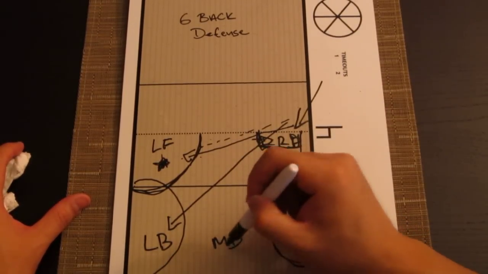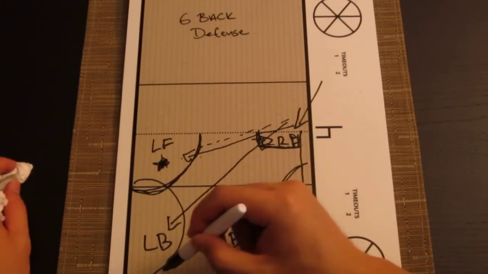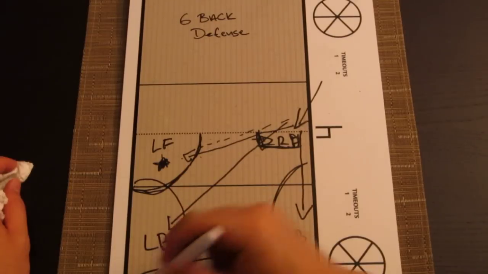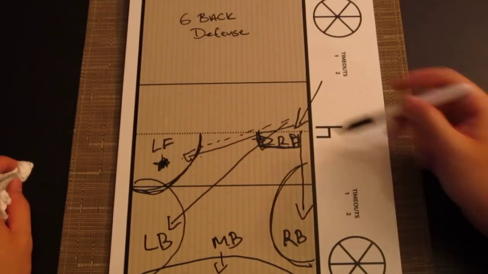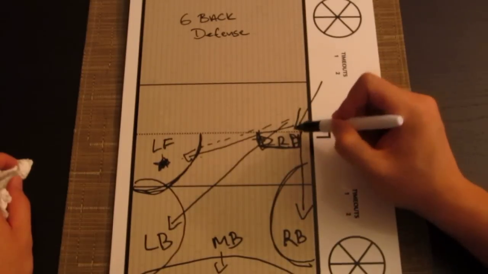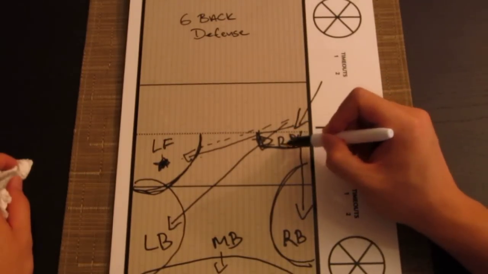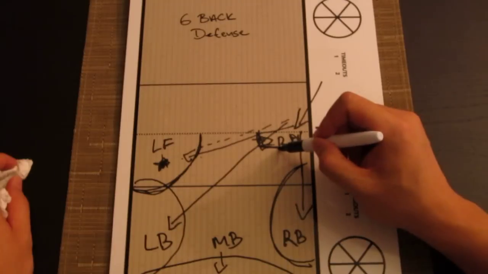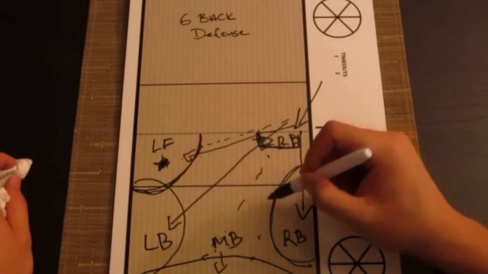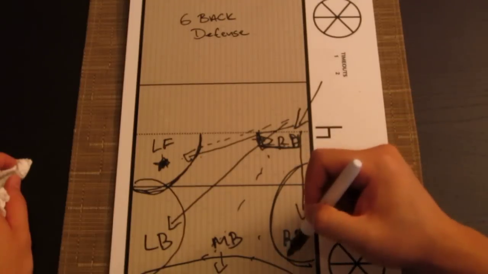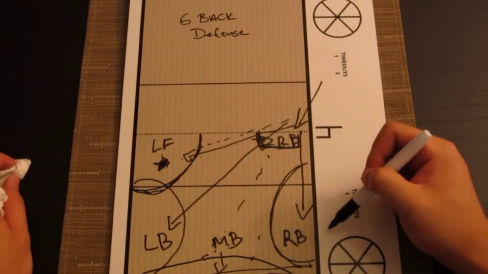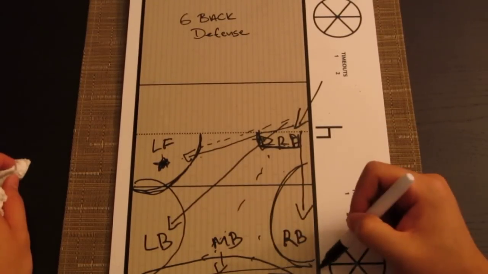Now your 6-back person, so they're going to drop back here, and they have this responsibility of protecting the whole end line. Essentially your 6-back person will be responsible for taking any balls that are hit off the hands of the blockers and go over the block, right? Or essentially any balls that go deep into the corners. There's a lot of space for the 6-back player to cover.